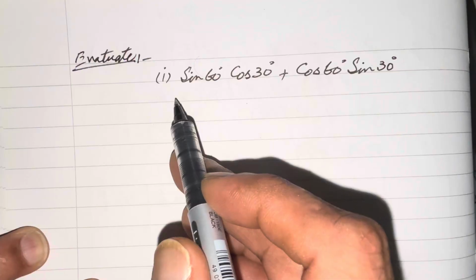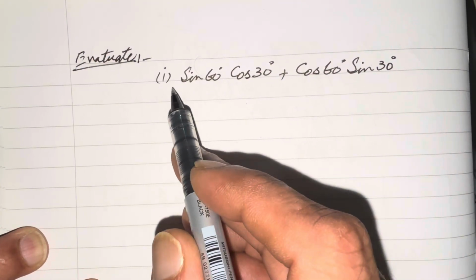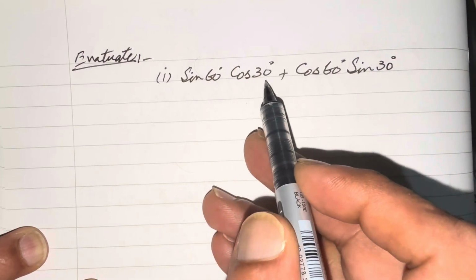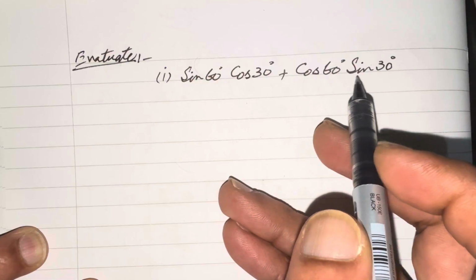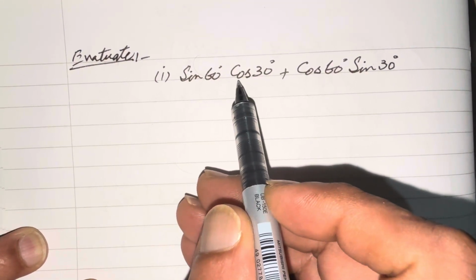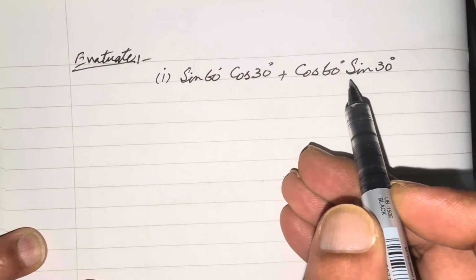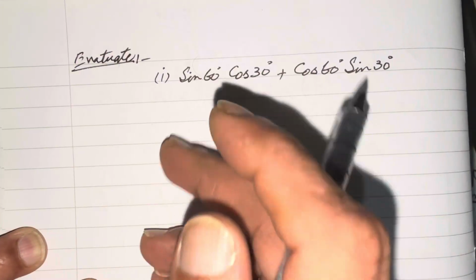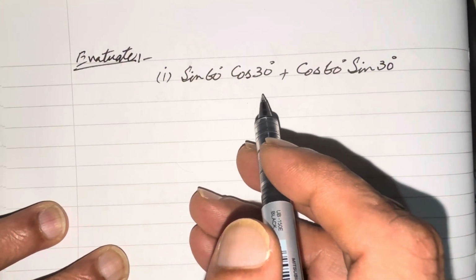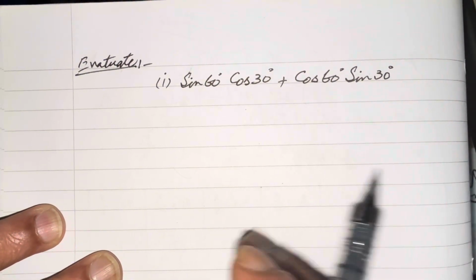So that's the first question that I have already written in front of you. We have to evaluate sine 60 cos 30 and cos 60 sine 30. So these two are multiplying with each other, then after adding, the cos 60 and sine 30 will be multiplying. After putting the values of these trigonometric ratios, let's see how we can find the answer.